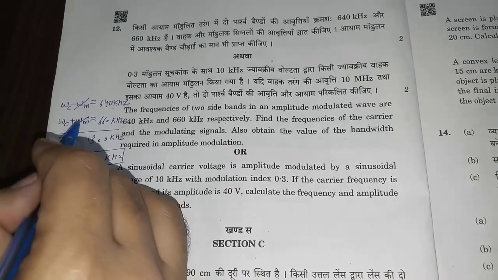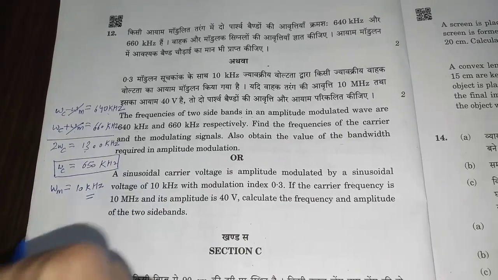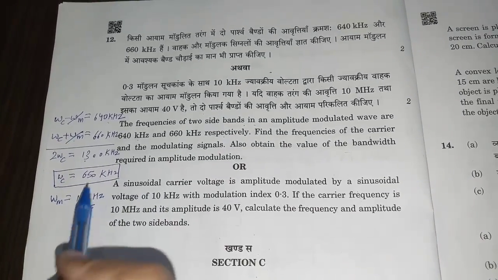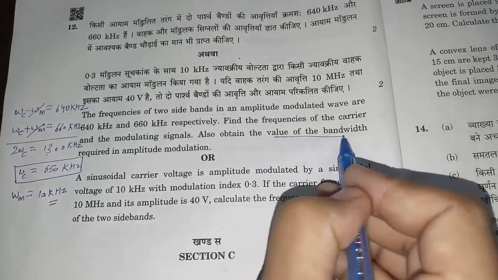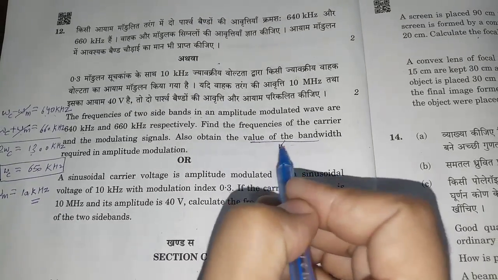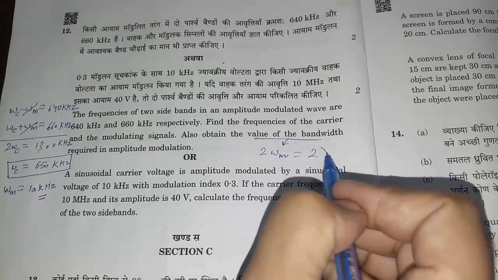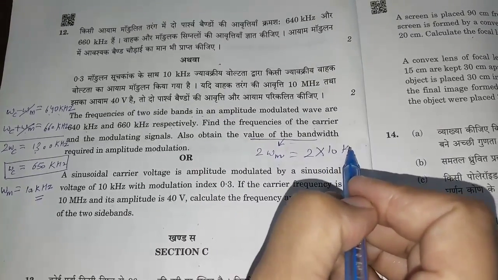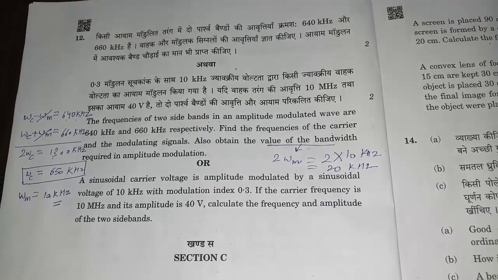After putting this value in any of the equations, we get 10 kilohertz. So if you add you get 660, and if you subtract you get 640. The second part, the value of the bandwidth, which is twice omega m. So 2 into 10 kilohertz, which will give us 20 kilohertz.